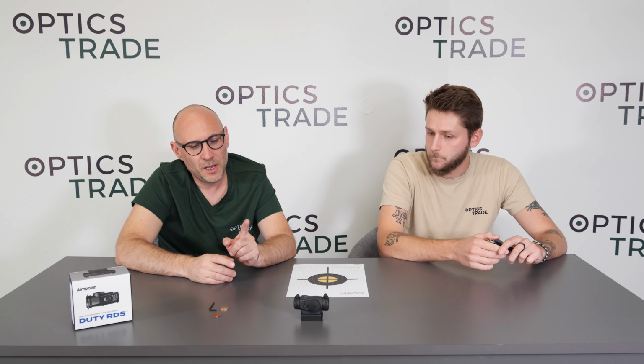Some people zero these dots at 50 meters, others at 75 meters, some at 100 meters. I usually do it at 100 meters, even though that's quite a big distance for a red dot and for its purpose. So it's recommended to start at a small range and then move gradually outwards, because shooting at 100 meters with a red dot is not that easy.